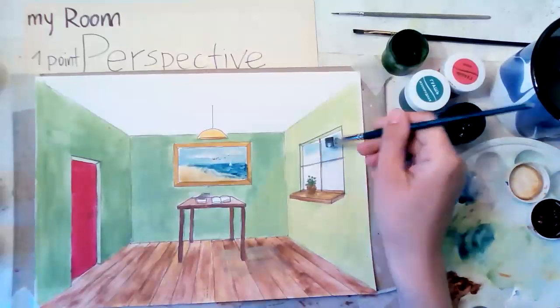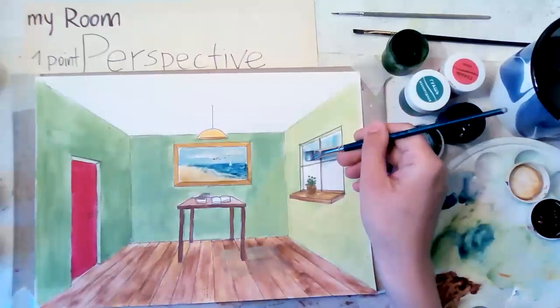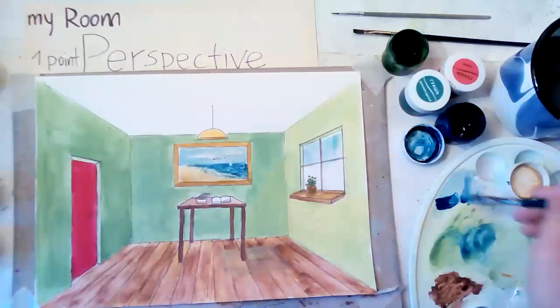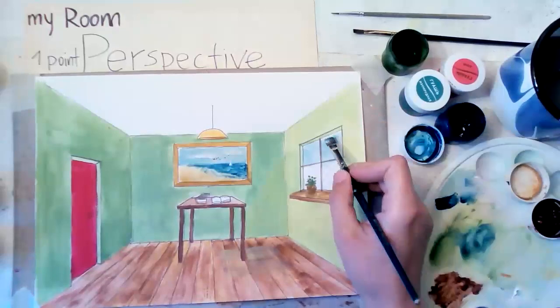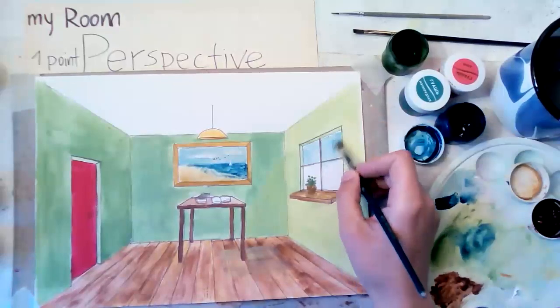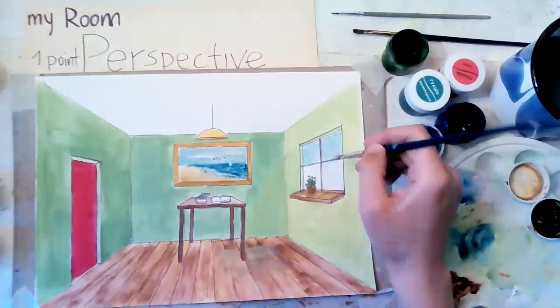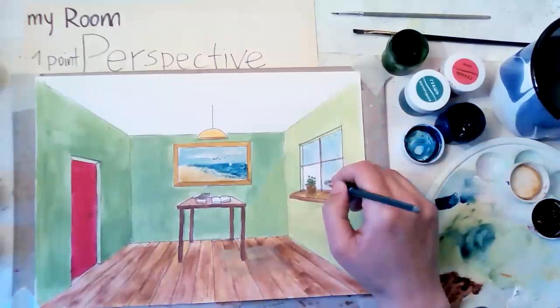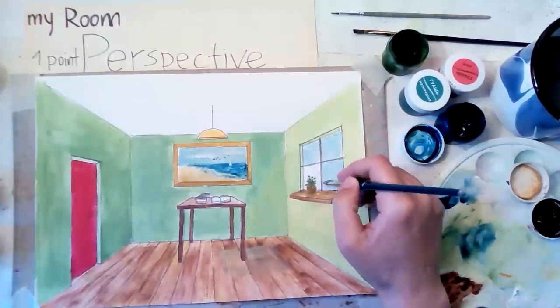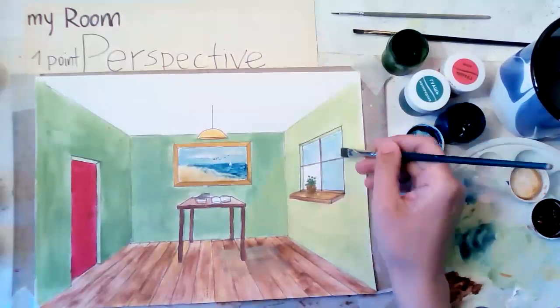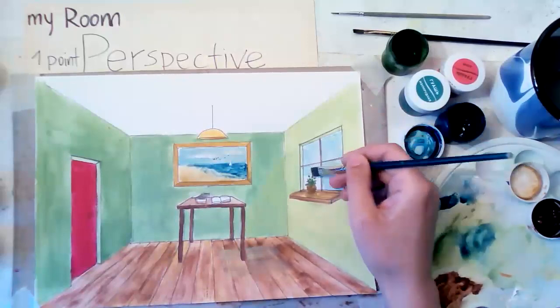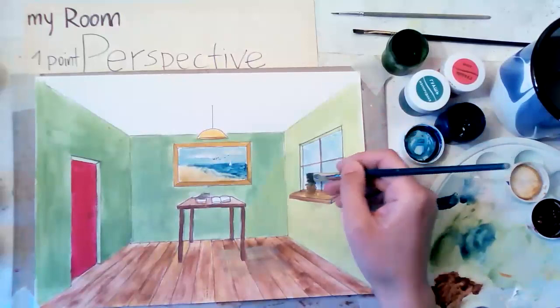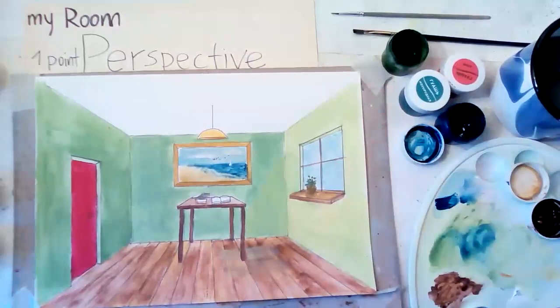Just maybe one little comment, Pia. I like your blues for the painting and for the window. Maybe next time you can try making those blues a bit different, like one is darker, one is lighter, because this is also the trick of a painter, that we make our painting different.